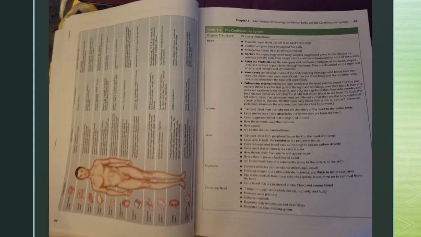Table 3-4, the cardiovascular system, the heart. The heart is a muscular organ about the size of an adult's closed fist. Contractions push blood through the body. Average heartbeat is 60 to 80 times per minute. The aorta is the largest artery of the body. It supplies oxygenated blood to the circulatory system. It exits the heart from the left ventricle and runs downward in front of the spine.